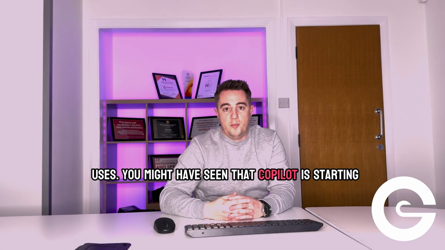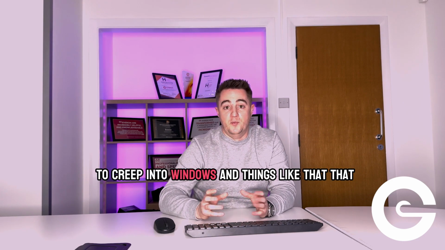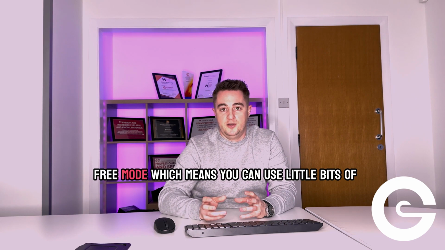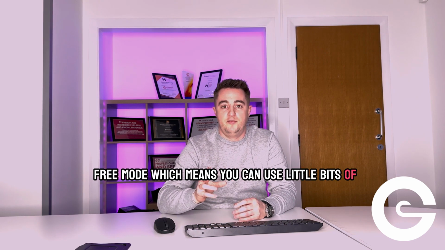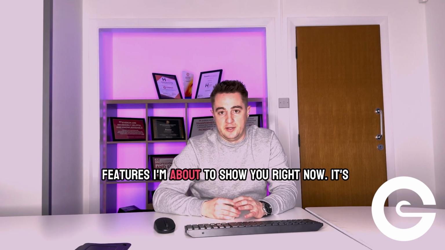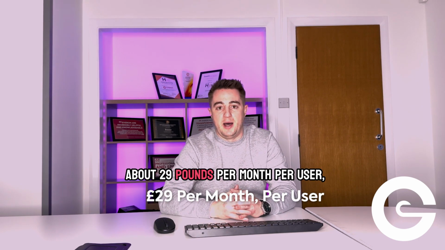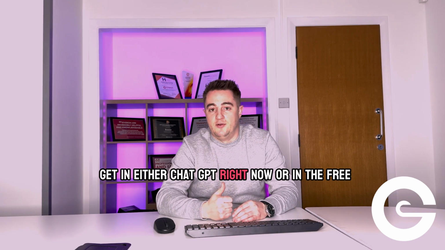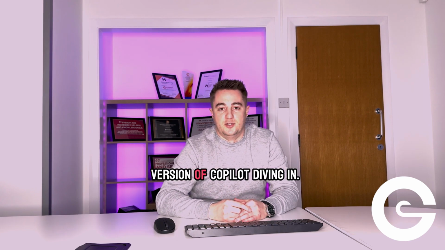You might have seen that Copilot is starting to creep into Windows and things like that right now, but it's in a preview or a free mode, which means you can use little bits of the Copilot power, but you can't use some of the features I'm about to show you. It's about £29 per month per user, but it unlocks a lot more functionality than you get in either ChatGPT right now or in the free version of Copilot.